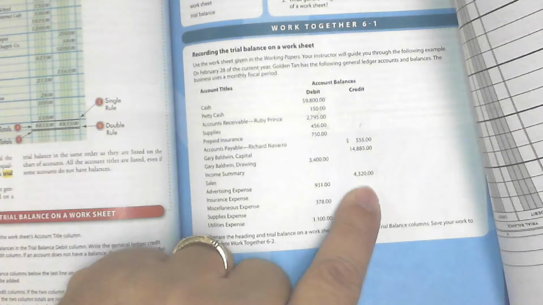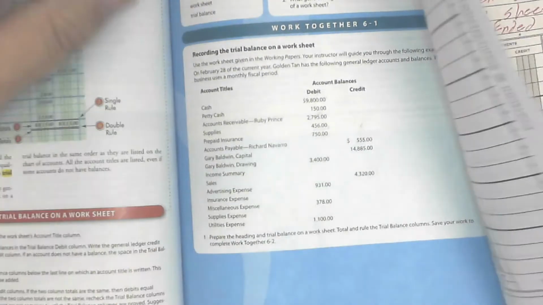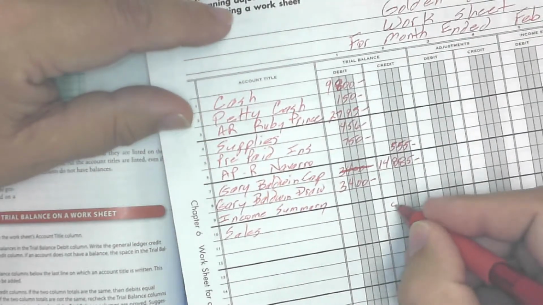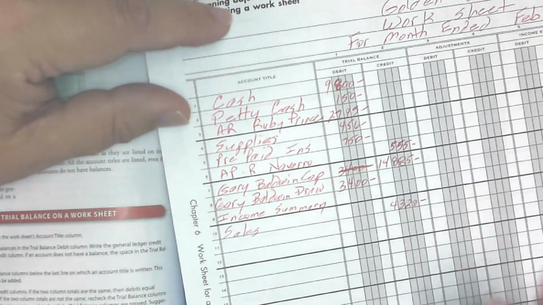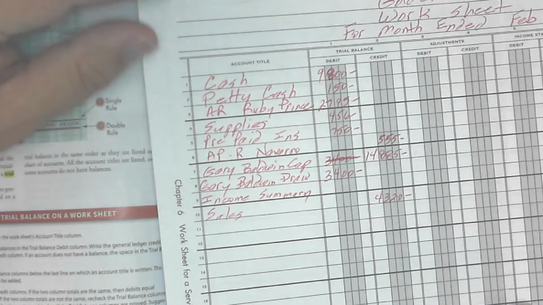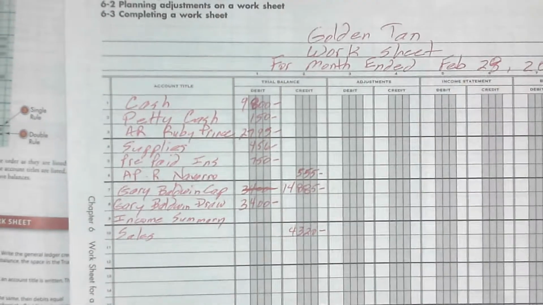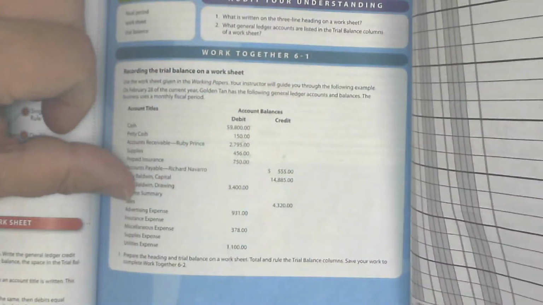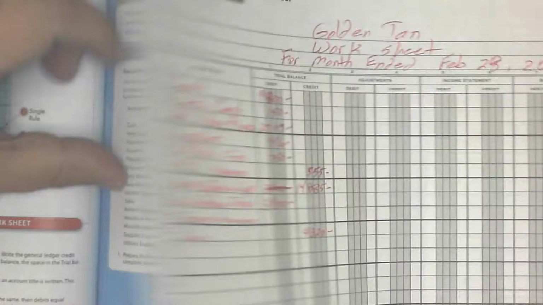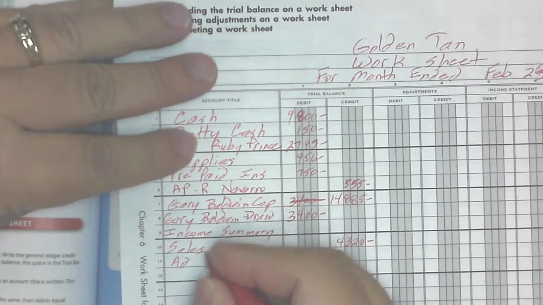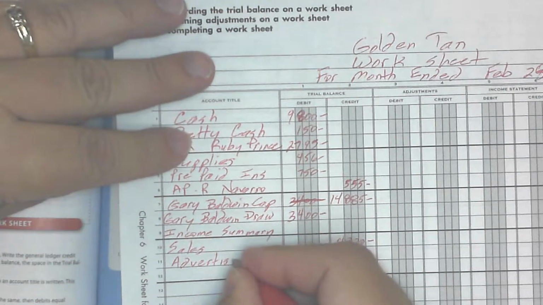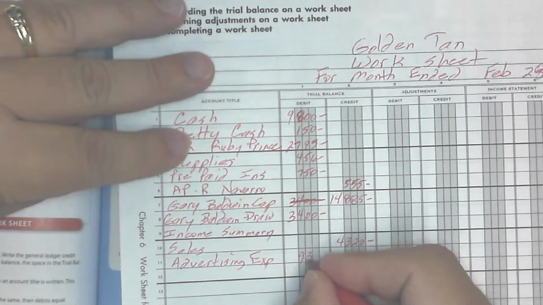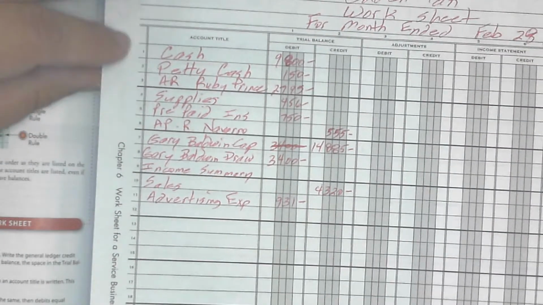We've got our sales, and sales is going to get a credit of $43.20. We got the advertising expense, $931.